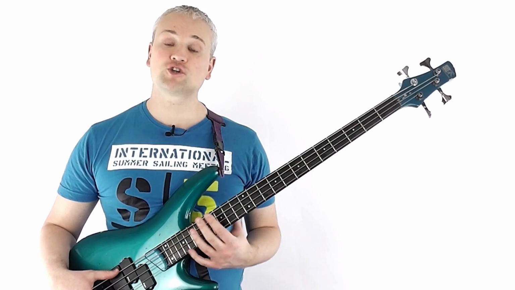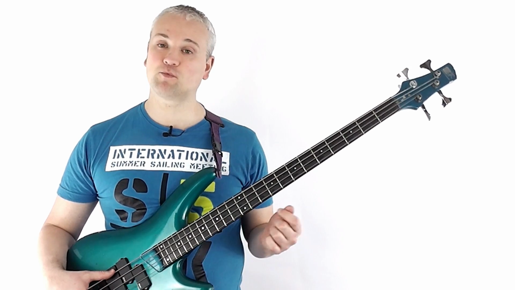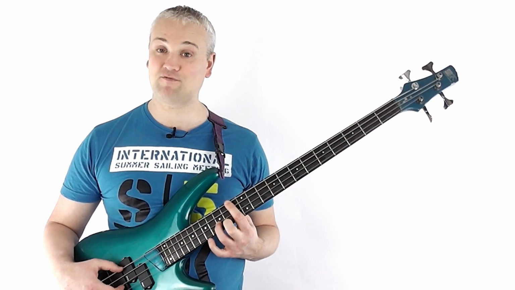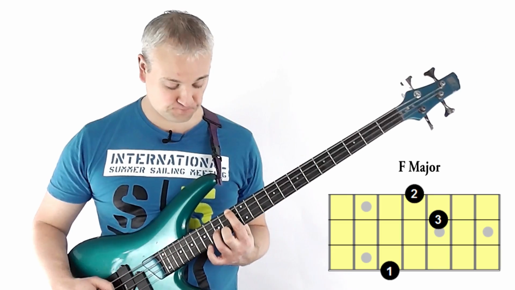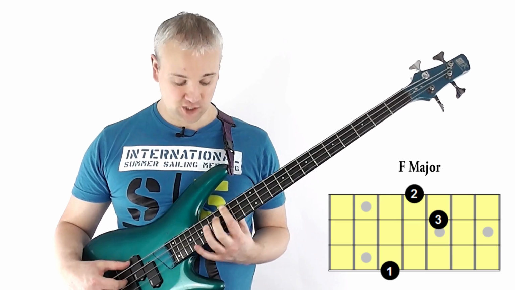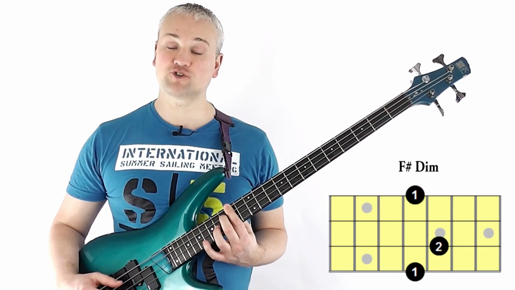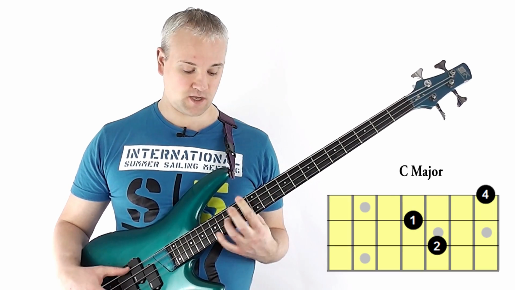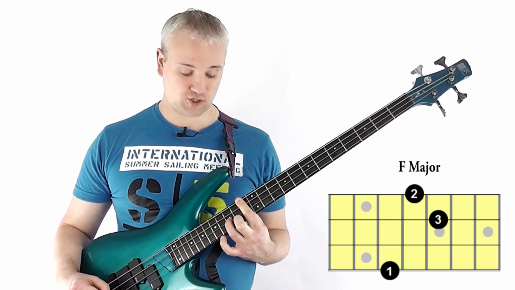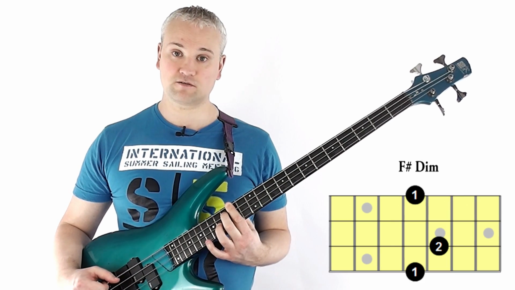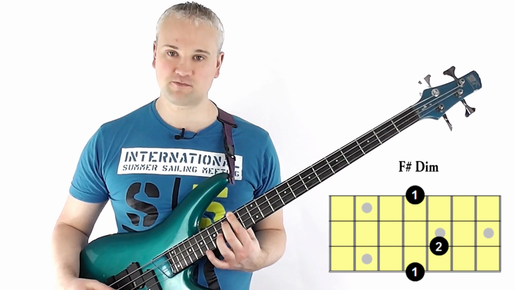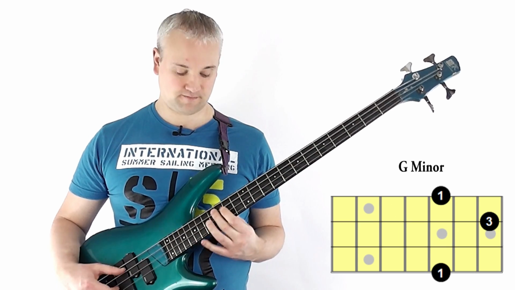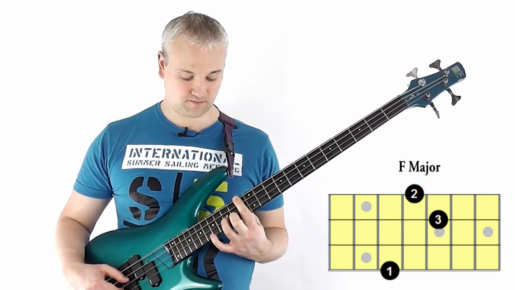Okay, so now let's try that chord progression again, but this time we'll use chords based on an E string root note. So we'll play in F. Okay, so we've got F major, then we've got F sharp diminished, then we've got G minor, and then C major. So there's the 1, F major, chromatic passing, the diminished passing chord, and then 2, G minor, to 5, C major.